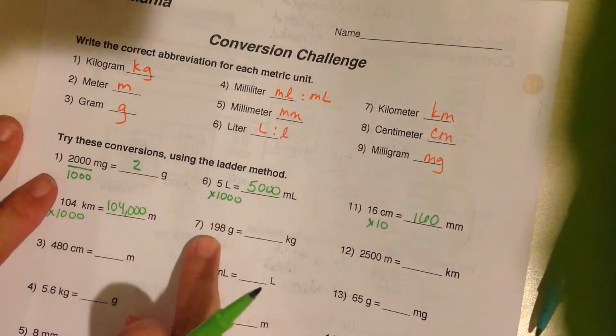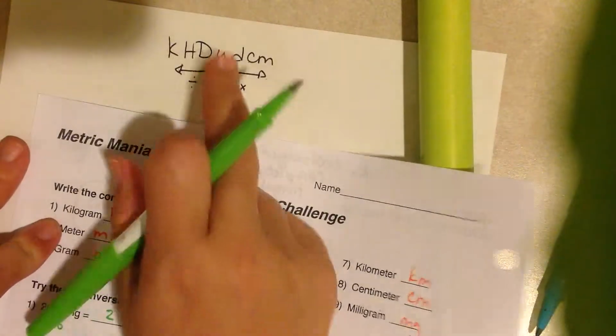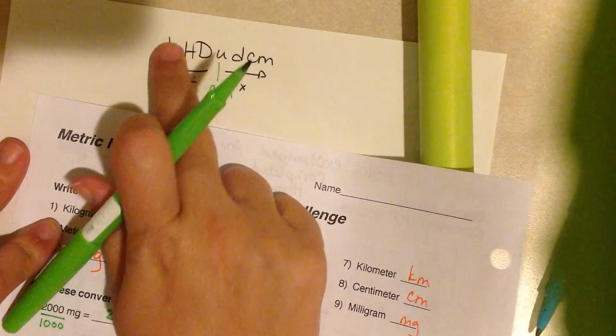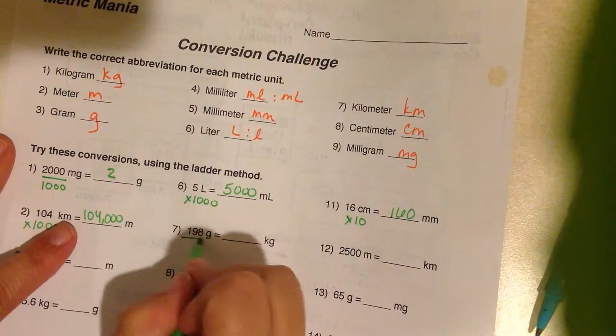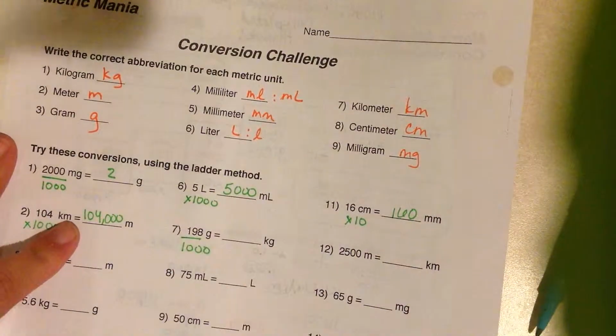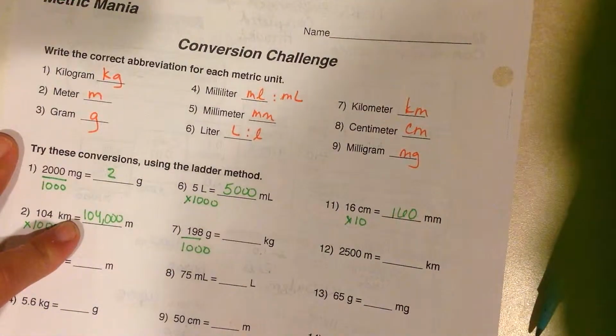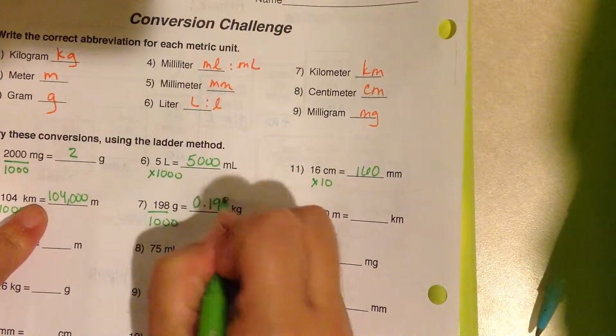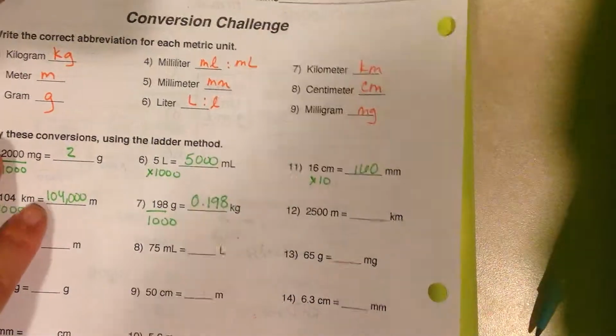Alright, so 198 grams to kilograms. Grams to kilograms. So I'm going to divide, and because I'm moving 1, 2, 3 places, 3 zeros. Give me my placeholder. 0.198.